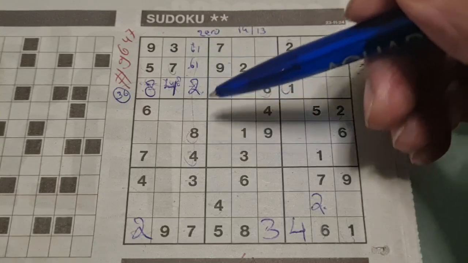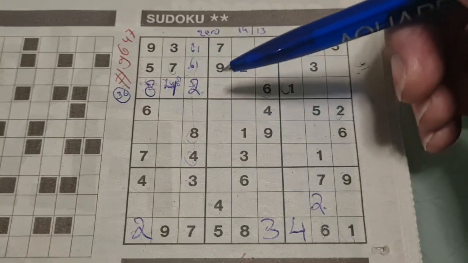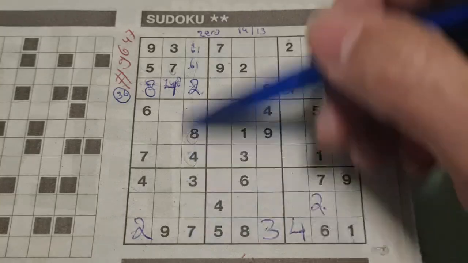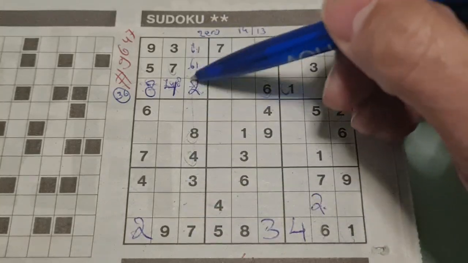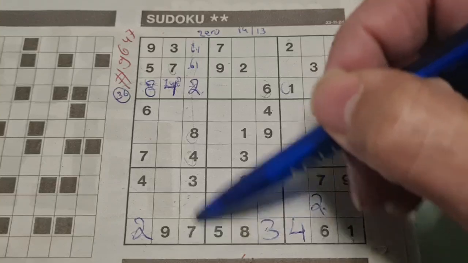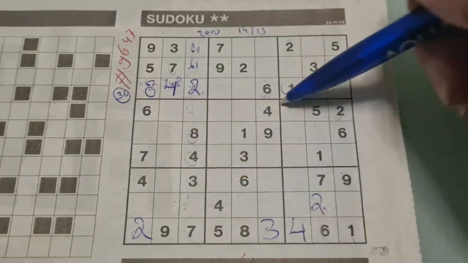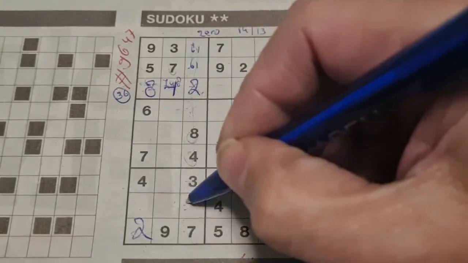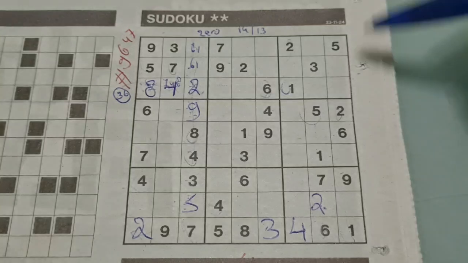1, 2, 3, 4, 5, and the 9. 2 missing numbers in this third column. The 1, 2, 3, 4 are there, 5 is missing. The 6, 7, 8 are there, 9 is missing. 5 and 9. We have a 5 in this row, no 5 there. 5 should be here, and then 9 goes there.